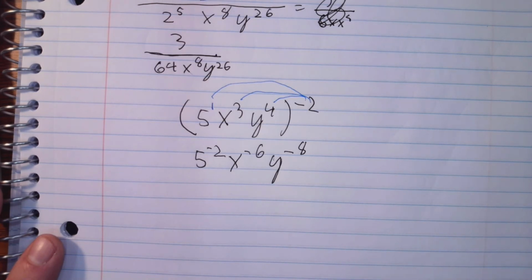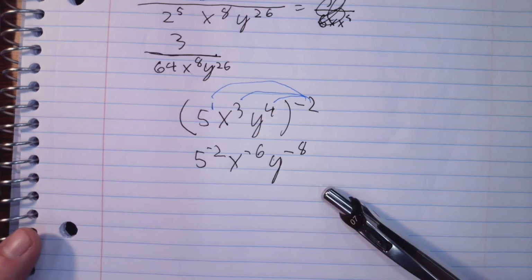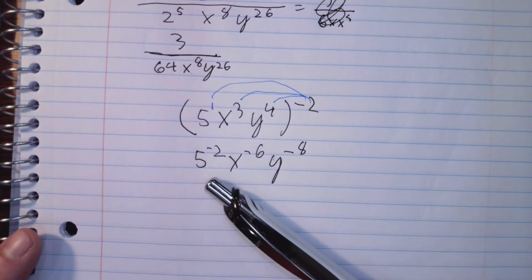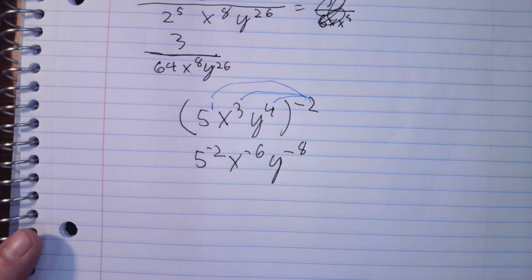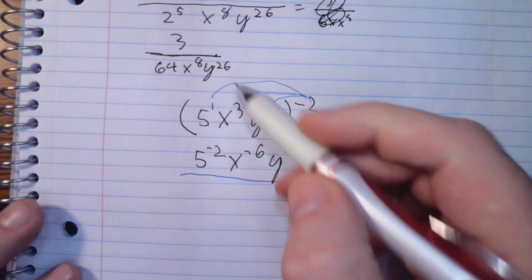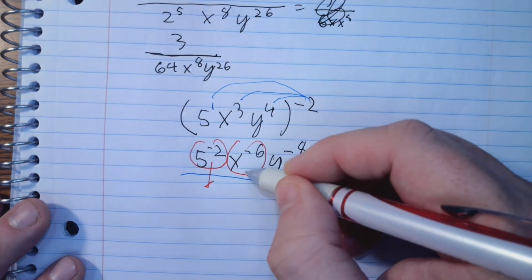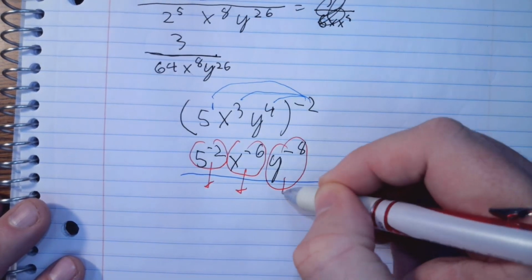Okay, now I've got to resolve. I don't even have to write my unique bases. I already have unique bases, right? I only have 1, 5, 1 x, and 1 y. So now I need to resolve the negatives. So here's a problem. This guy goes down. This guy goes down. And this guy goes down.